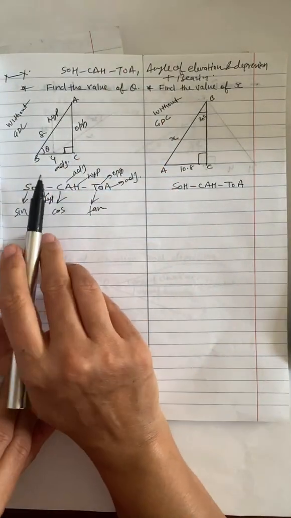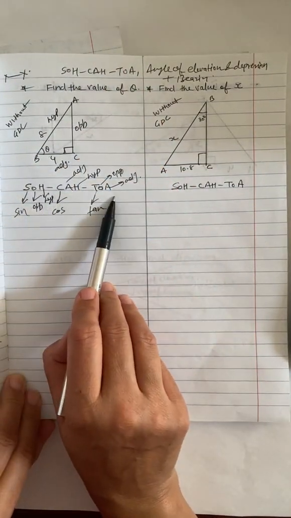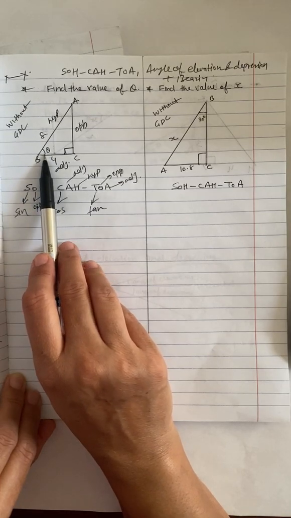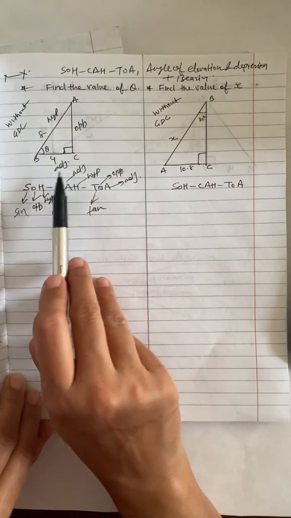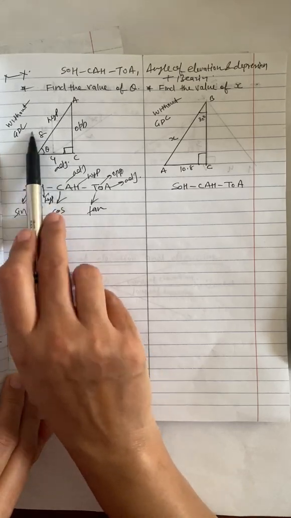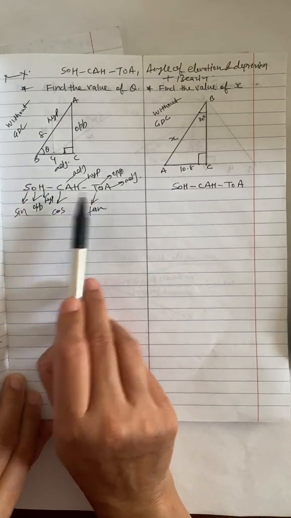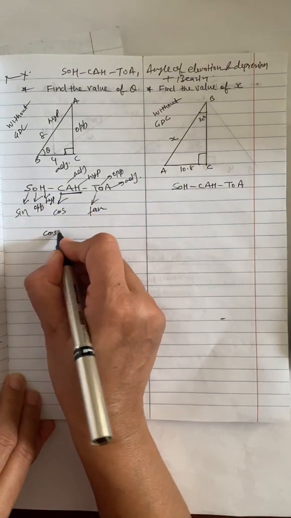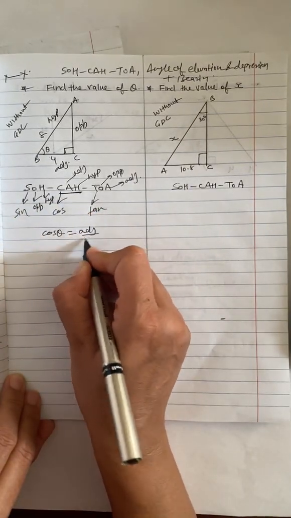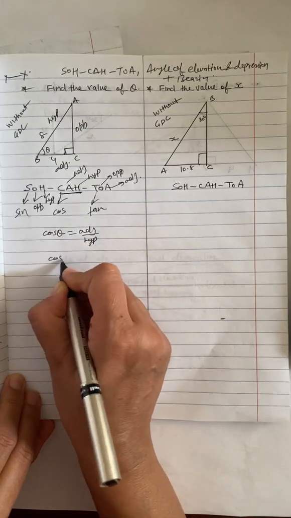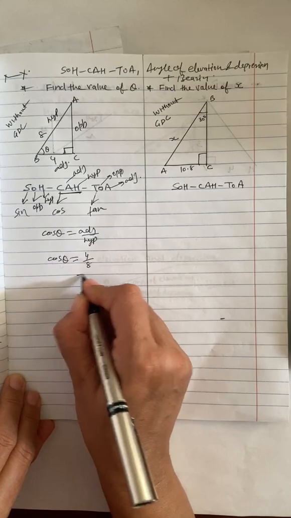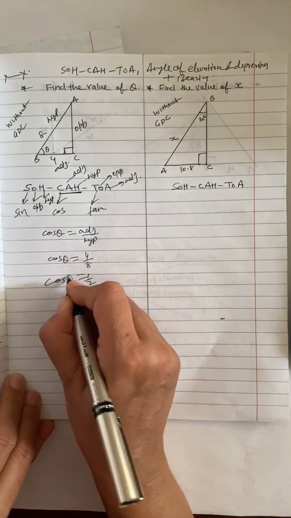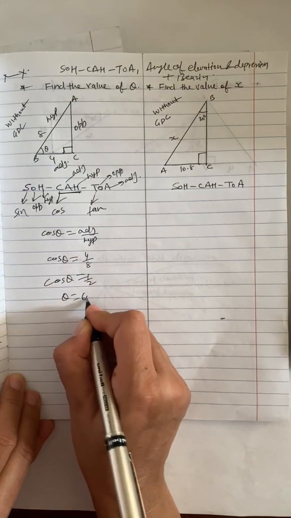Now we just need to see which trig ratio we have to use. Because we have to find the value of theta, and we have hypotenuse and adjacent given, from Sohcahtoa I can see that I have to choose cos theta here. So cos theta is equal to adjacent over hypotenuse. In this case, adjacent is 4, hypotenuse is 8, so this is half. So cos theta is half, which means theta is equal to 60 degrees.